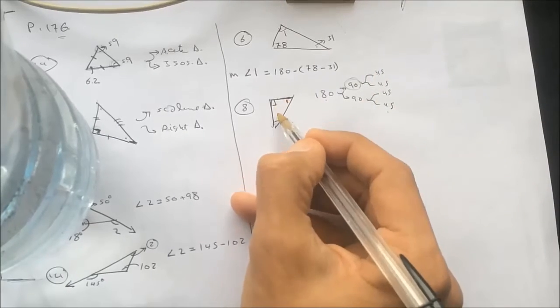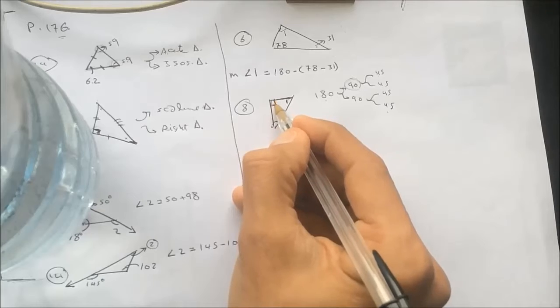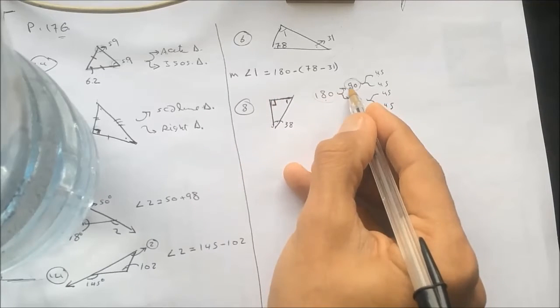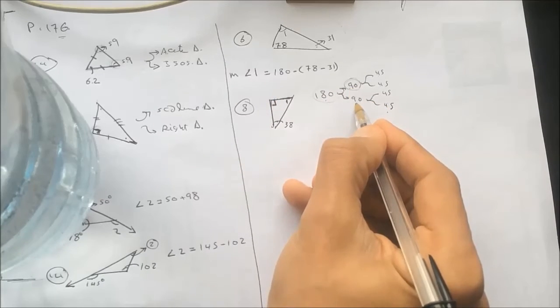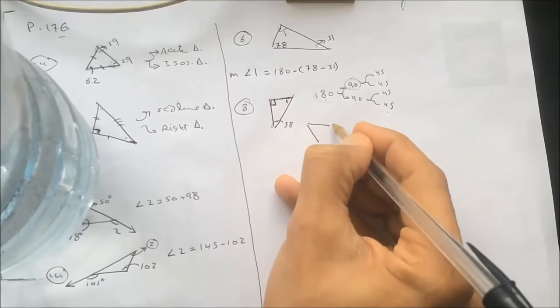Okay, so this plus this plus this is 180, and because this is a 90 degree angle, from 180 I take off 90 degrees, so the rest is going to be 90 degrees. The rest is this and this. So you have 2 ways to get the measure of angle 1.